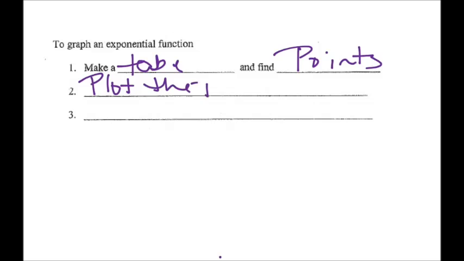To graph an exponential function, you're going to make a table and find some points. Or you could put it in y equals and look at the table on your calculator. Then you're going to plot the points, and then you're going to draw your line.